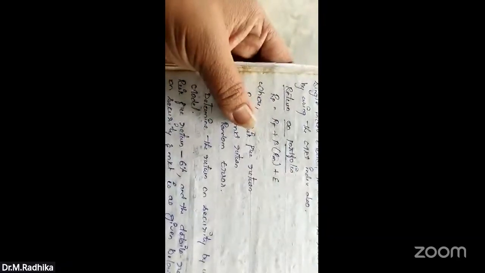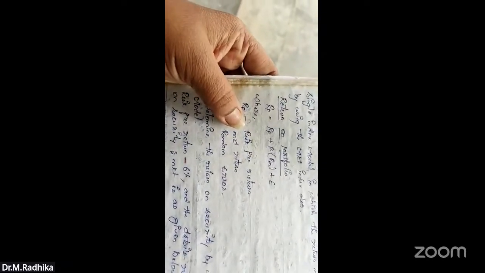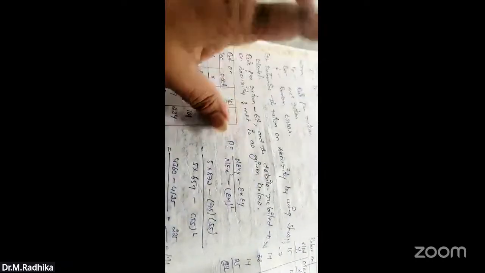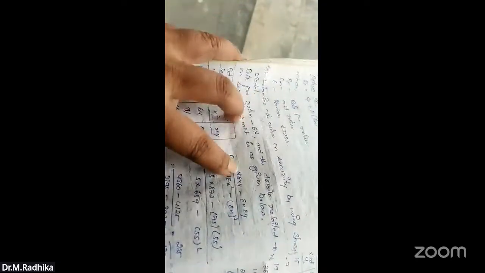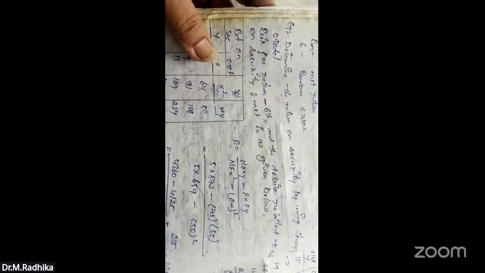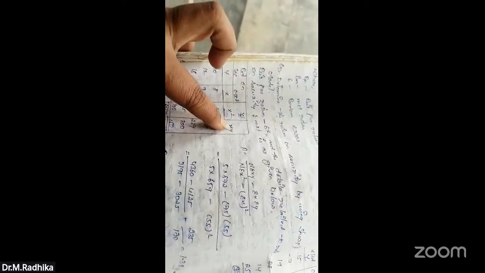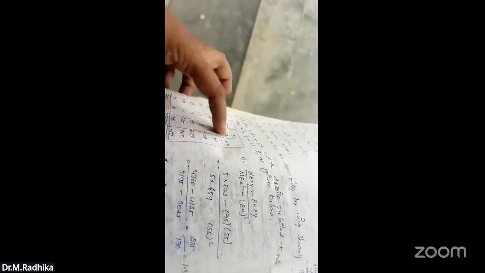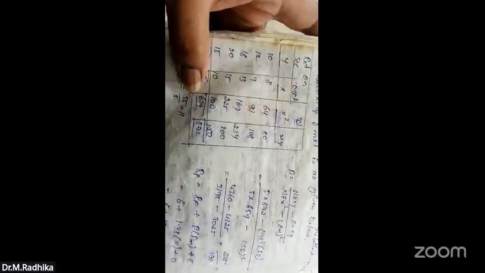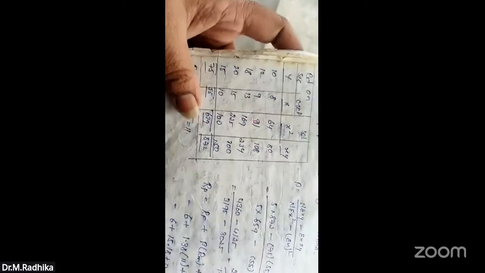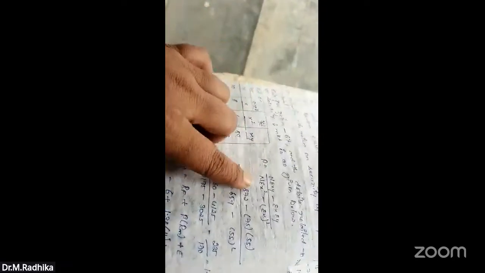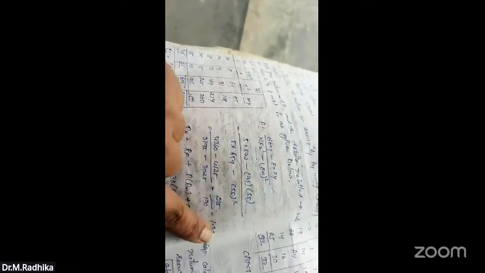What is the formula for Sharpe's model? RP is equal to RF plus beta into RM plus E. First we need to calculate the beta coefficient. The formula for beta is N into summation xy minus summation x into summation y, divided by N into summation x square minus summation x whole square. That's the reason we evaluated summation xy, summation x, summation y, and x square. After evaluating all these, we simply apply the values in the formula and we get the beta.